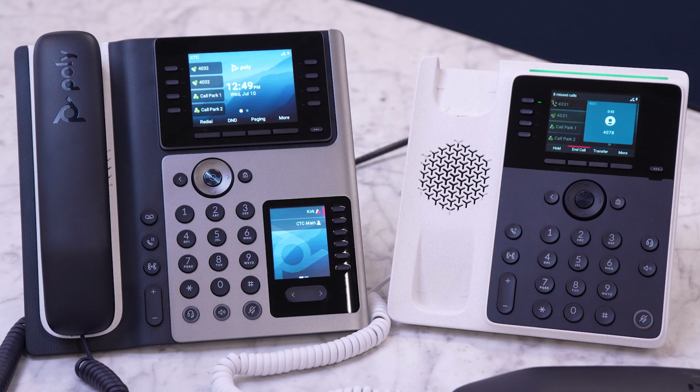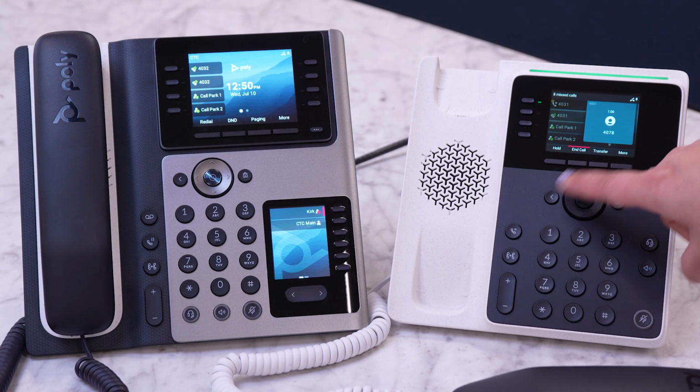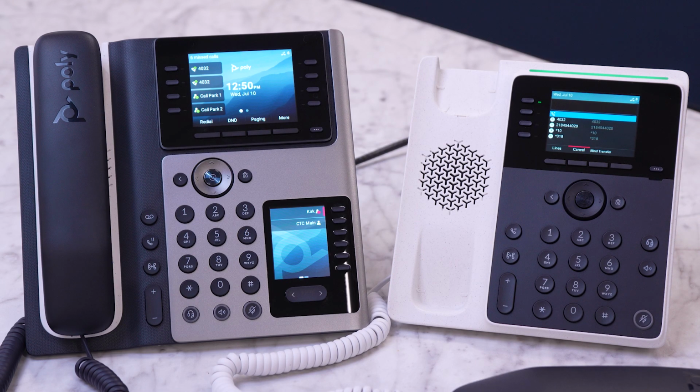Our next transfer will be a warm transfer or consultative transfer. A consultative transfer is when you want to speak to the person first before transferring that phone call. To do that, there's a few different options. You can go ahead and press transfer here or down here. Press the consultative button here. And then you can either dial their direct extension, phone number, or line key if you have that programmed.